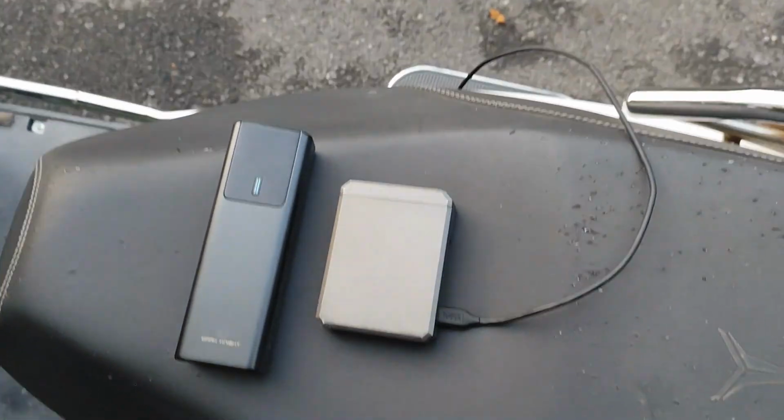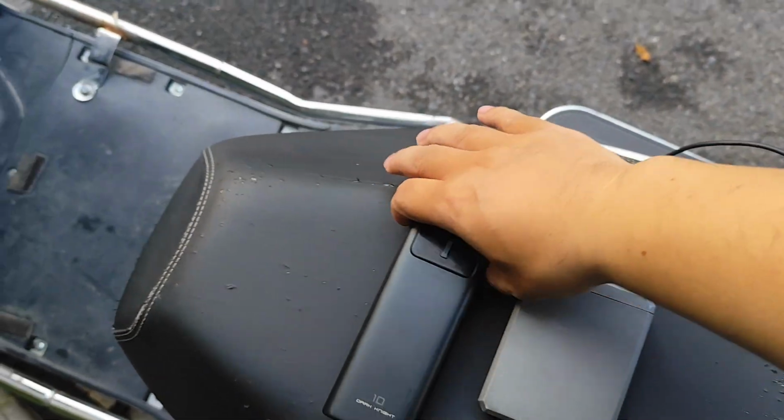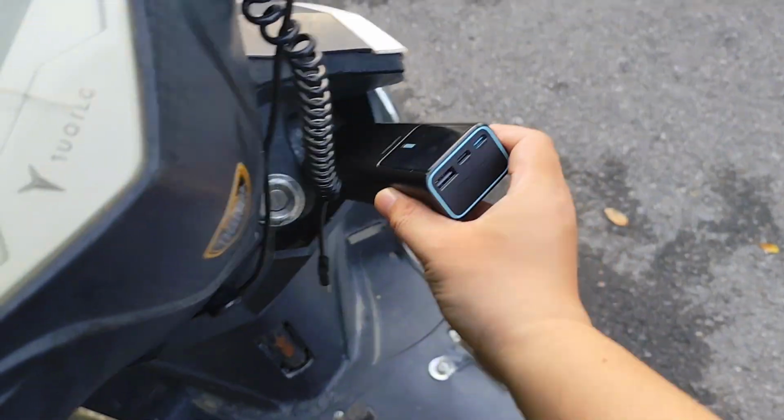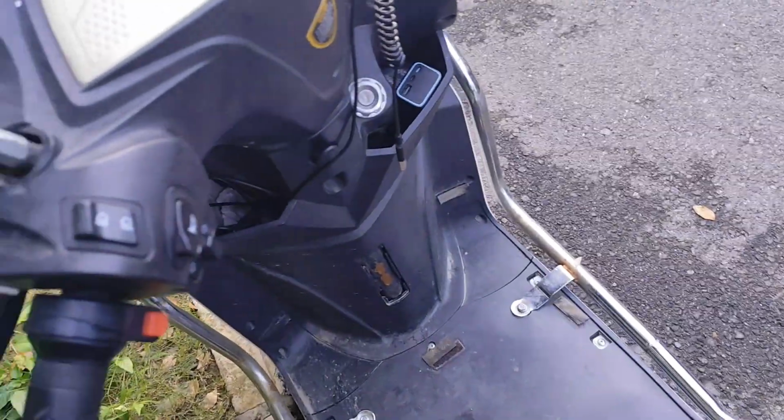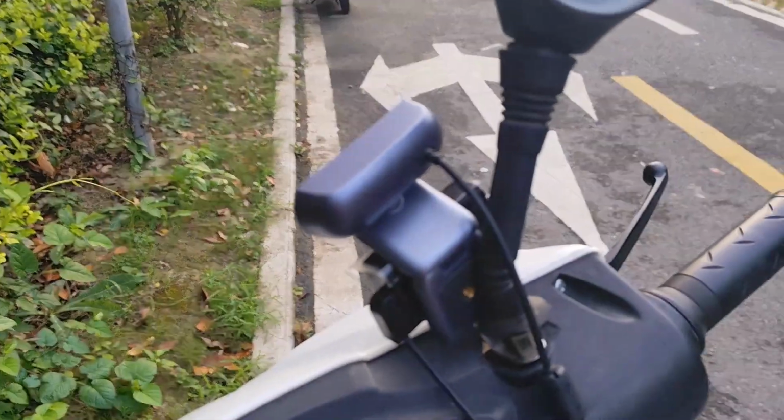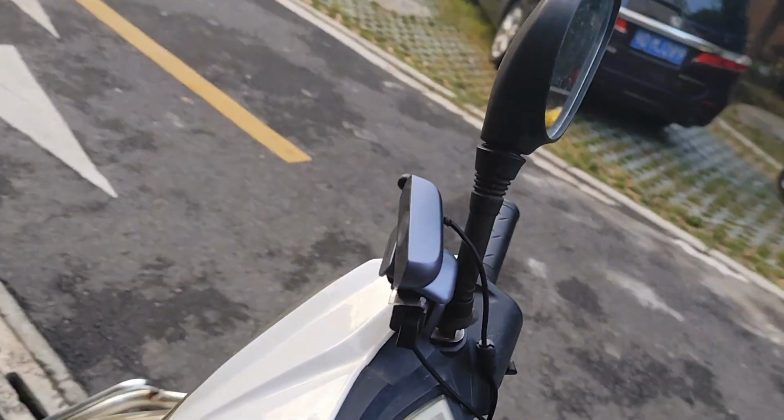This is my power bank and Raspberry Pi. I use a Raspberry Pi for a dash cam using MotionEye. Then we put the power bank. It's a camera in my own house.